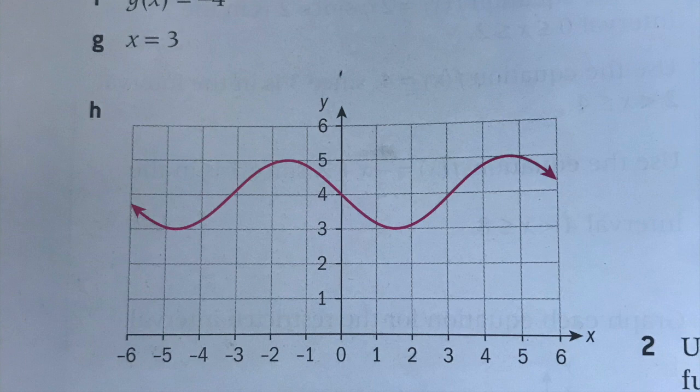Or just the domain. I don't really remember what I wrote. I assume I did both. So first of all, if you look at the graph, if you go back and look, you will see that the x values go on forever. As you can see, these arrows, they go on forever. So we would know that the domain is all real numbers.